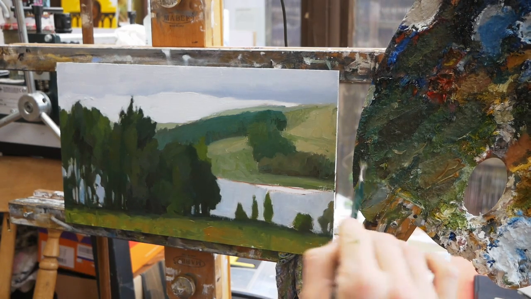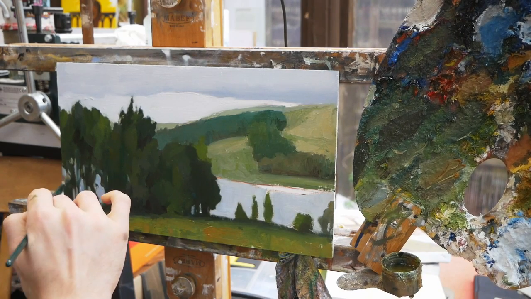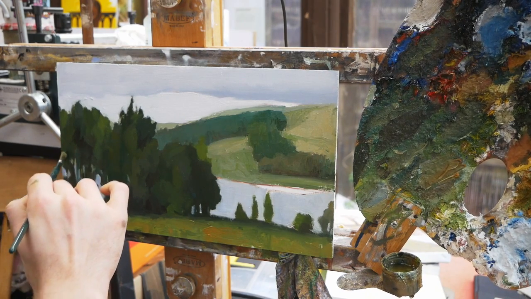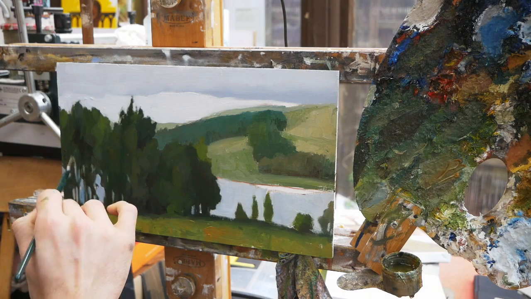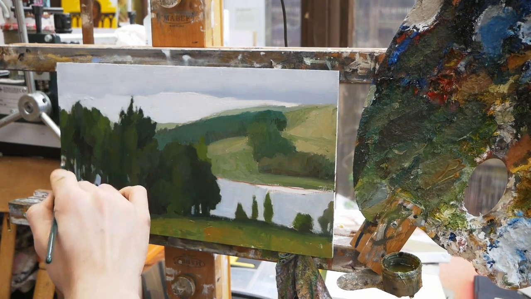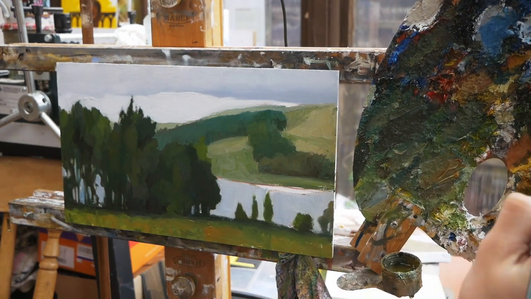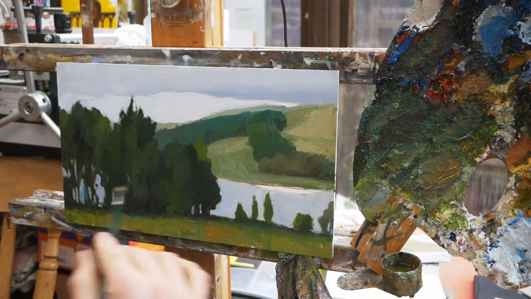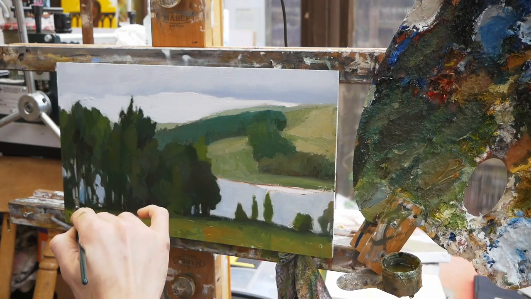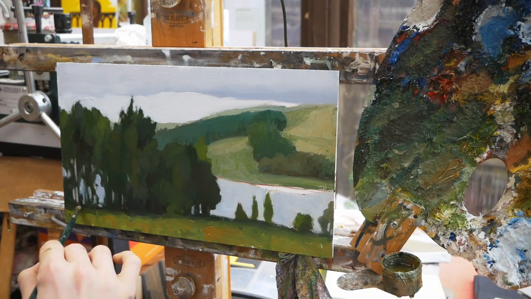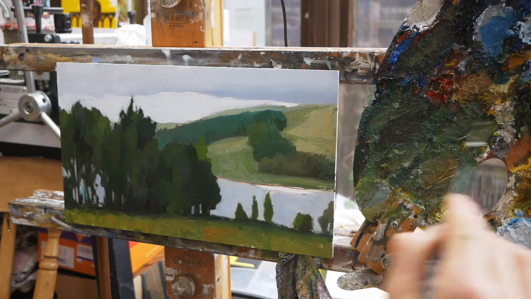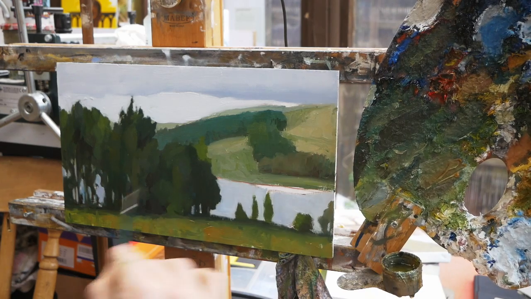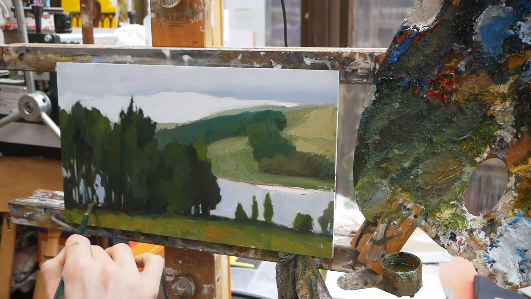So what you want to go for is, if you blur your eyes, you're able to capture the gist, I would say, of what you're looking at, rather than all the specific trunks. Just the relationship and the values and a general sense of the kind of shapes.